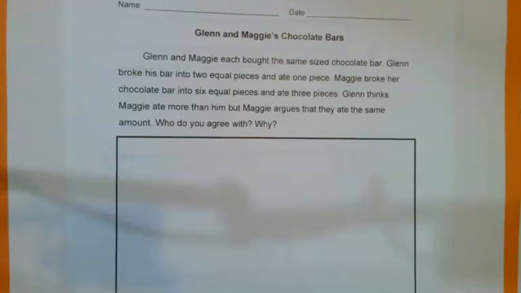Just as a reminder, in the 3-read protocol, we read the problem 3 times. The first time, we're just trying to figure out what the context or what the story is all about. The second time, we look for quantities, and the third time, we look to see how many mathematical questions we can come up with based on the story. Let's get into it. I'm going to read this problem to you, and I want you to think about what the story is about. No need to worry about numbers right now.